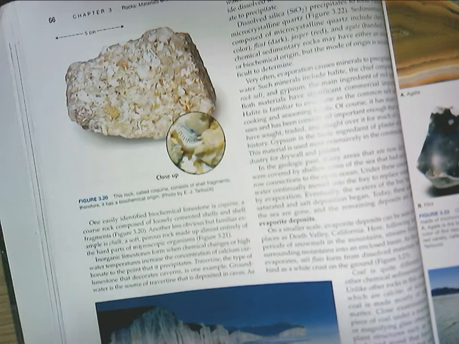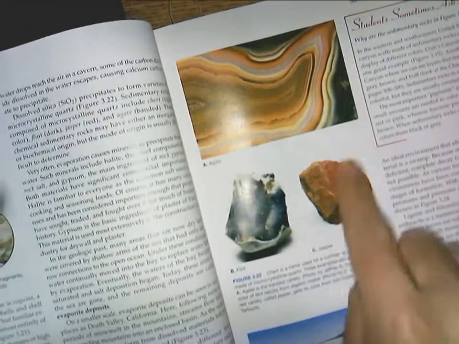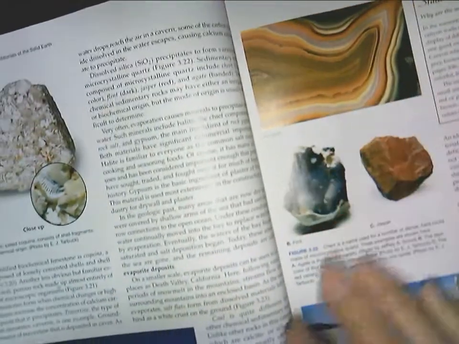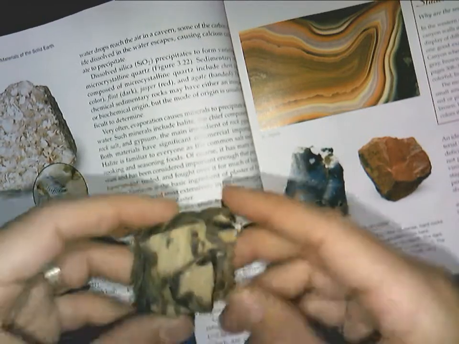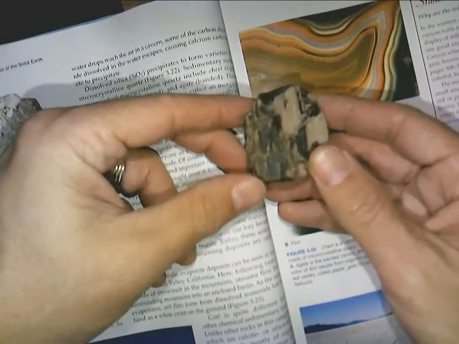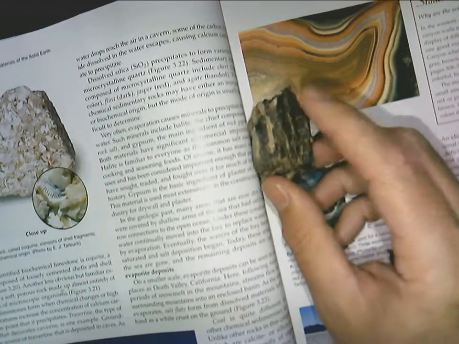So as I continue moving on, on my next page I have Flint and Jasper. These are just different types. They're pretty cool rocks. I don't have those, but I do have some fossilized bone. This is a nice little animal bone. That's very old. I don't have an actual date for it right now.